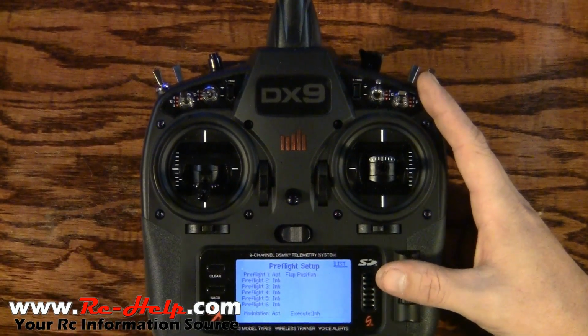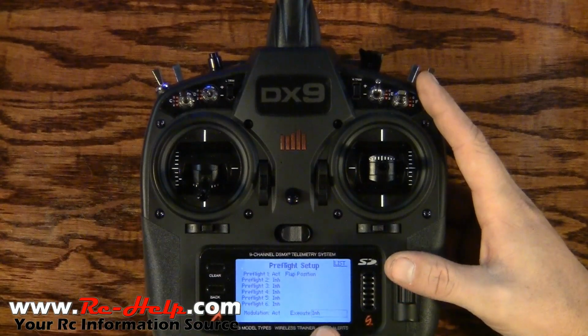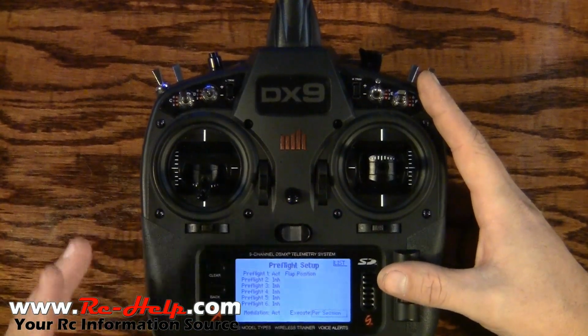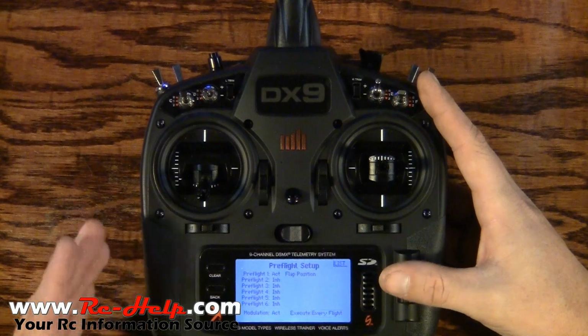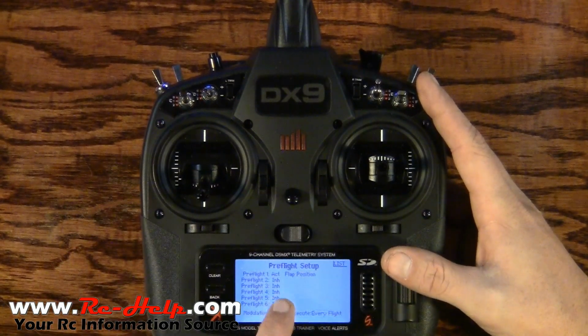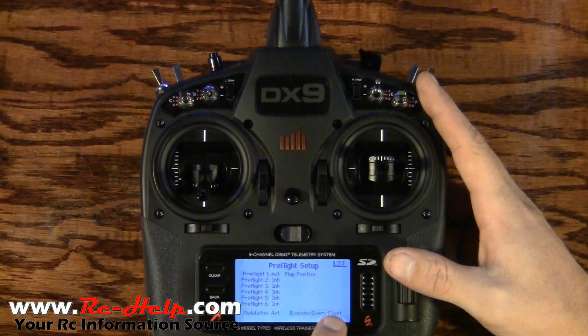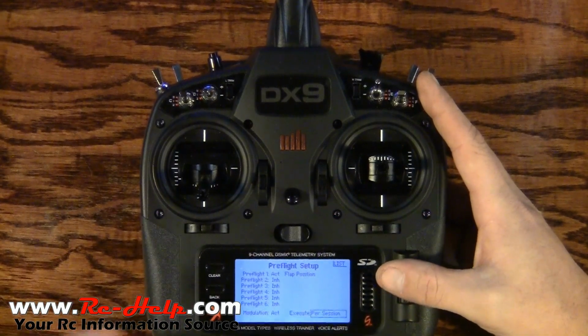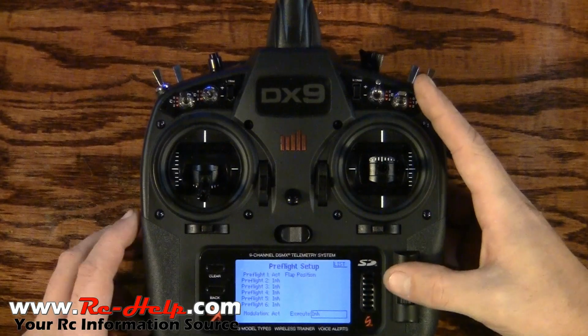Your Execute, this is going to depend. You can turn it off if you don't want to do pre-flights. You can do it per session, or you can do it every single flight. This is up to you. If you want to do all these pre-flights, go in, set them up, set every flight, or per session. For me, we're just going to go ahead and inhibit this.